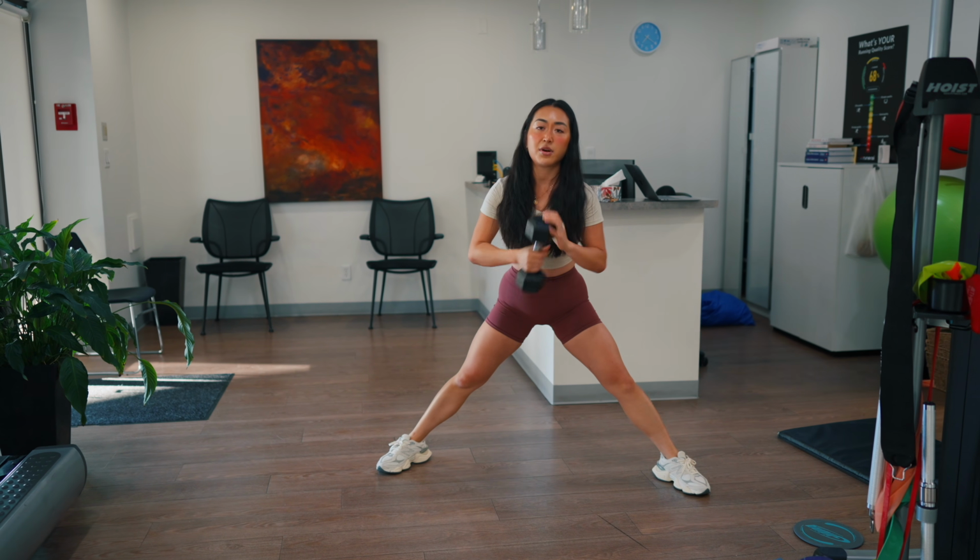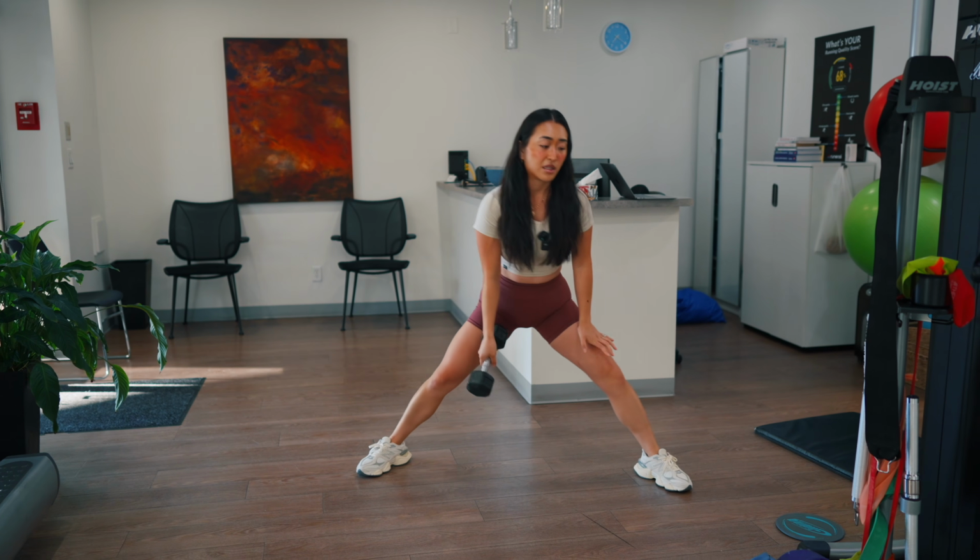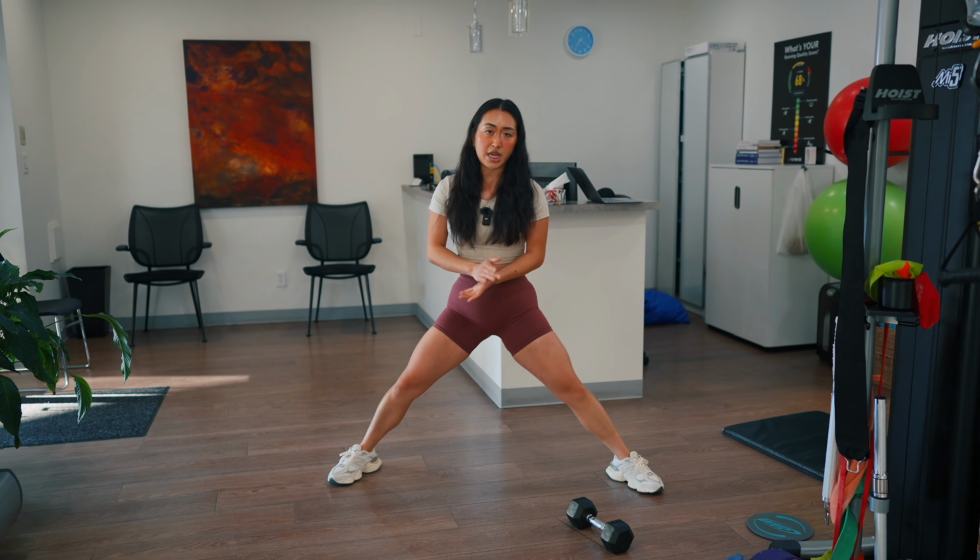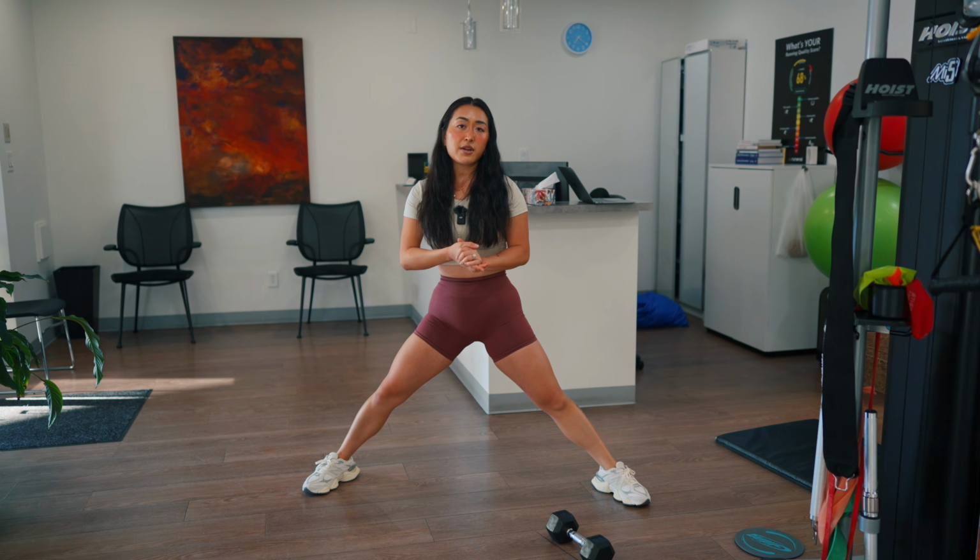So if you have tight groin muscles, you probably can't get as low. Just see what you're able to do and do about 3 to 4 sets of 12. So the Cossack squat goes into the A tier.